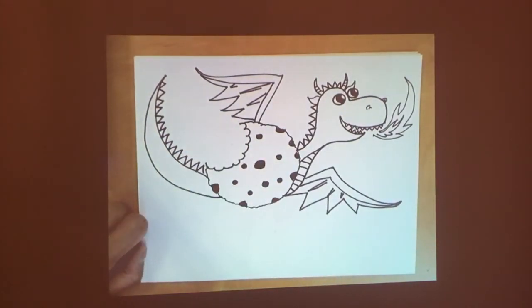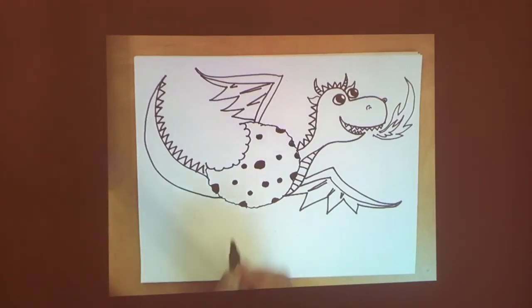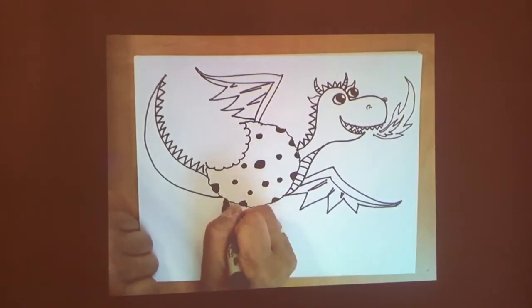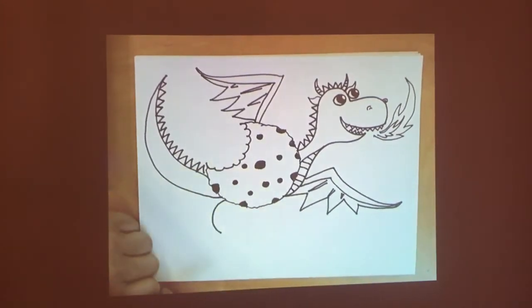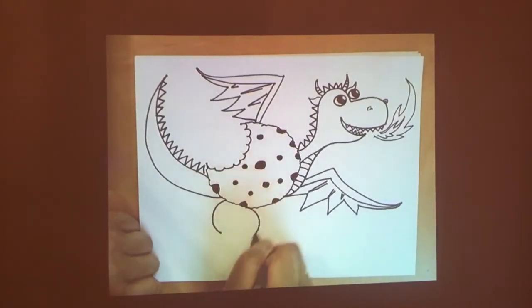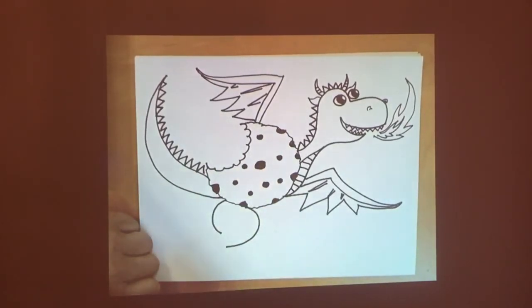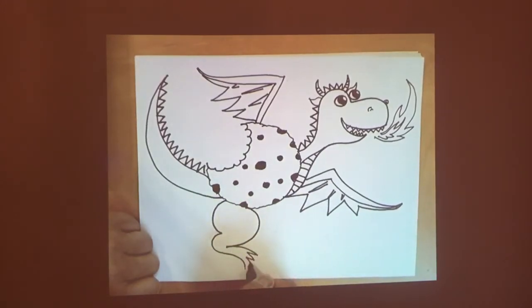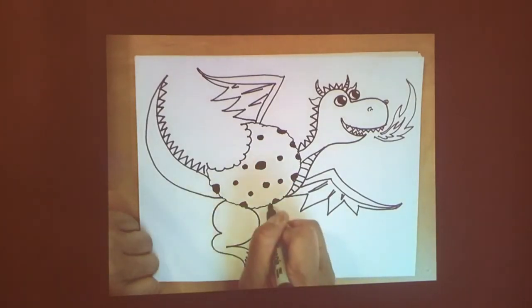We are almost done. Now let's add some legs. Draw a curved line here, another curved line there, then we'll draw the feet. You know, this is complicated. I'm having a hard time describing what you guys should be drawing.